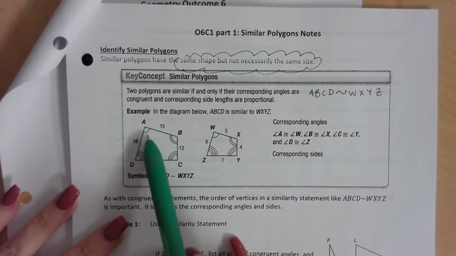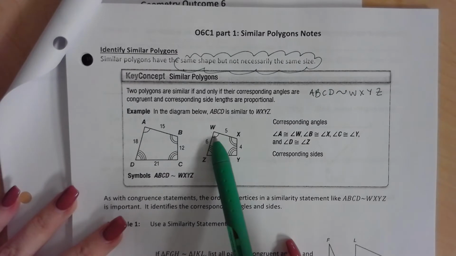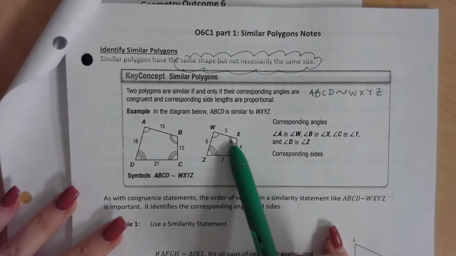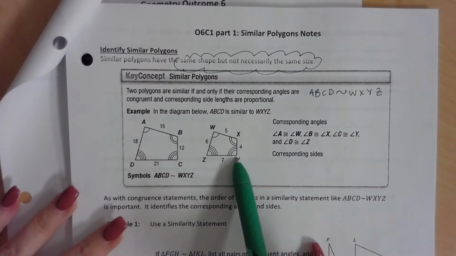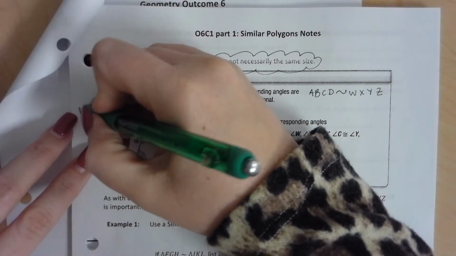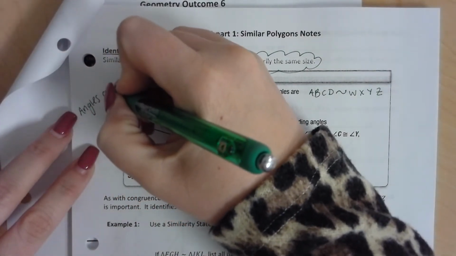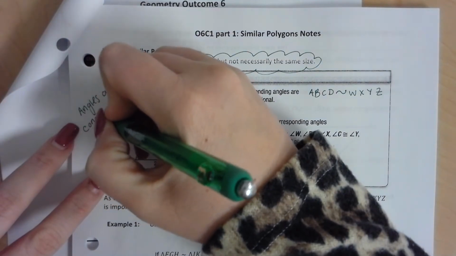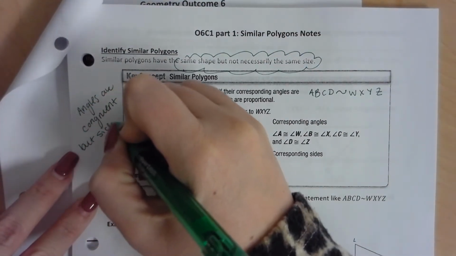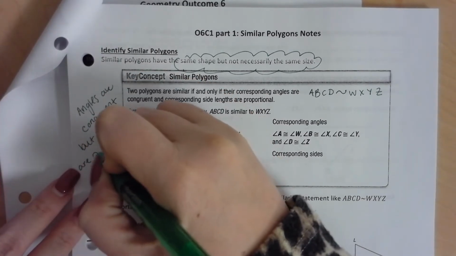If you look, we still have the angles are equal. We still have angle A is equal to angle W. We still have angle B is equal to angle X. Angle C is equal to angle Y, and angle D is equal to angle Z. So when we have similar shapes, angles are congruent, but sides are proportional.